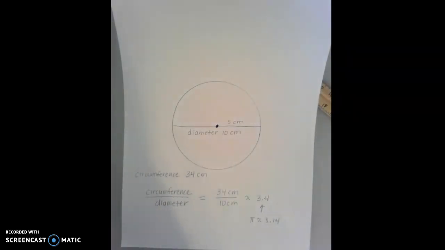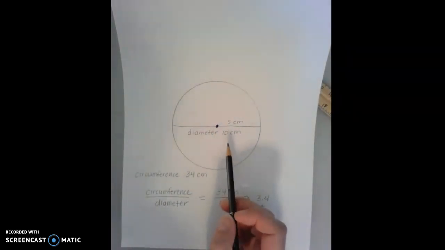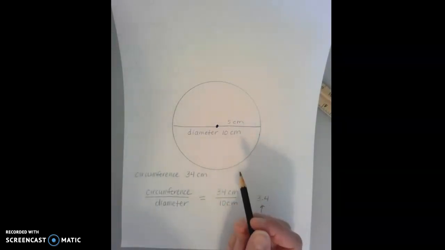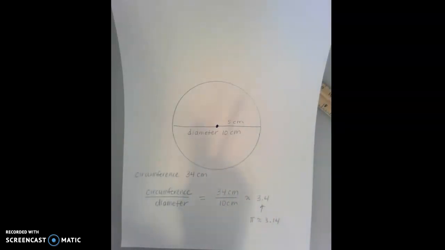You're going to do this activity 3 times. You want each of the circles to have a different radius, to see if maybe a smaller circle is more accurate or a larger circle is more accurate.